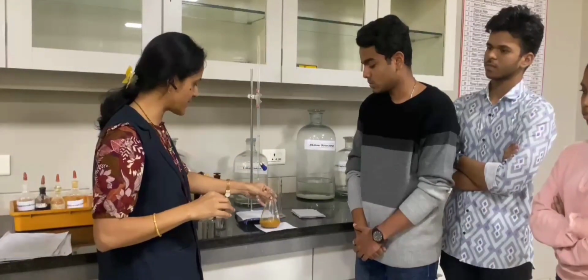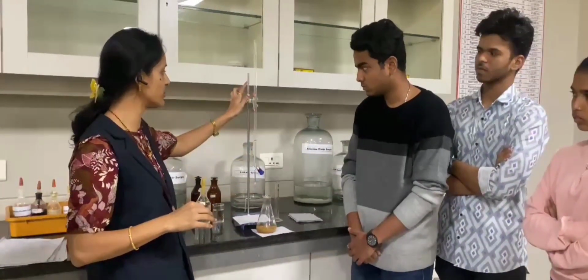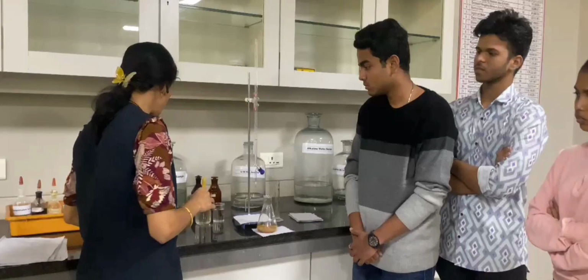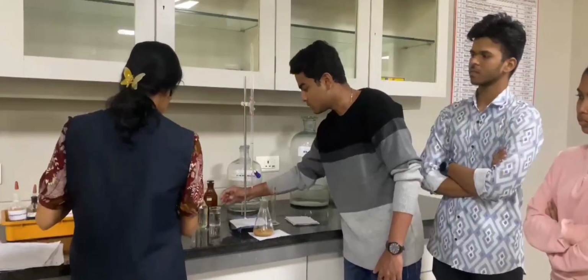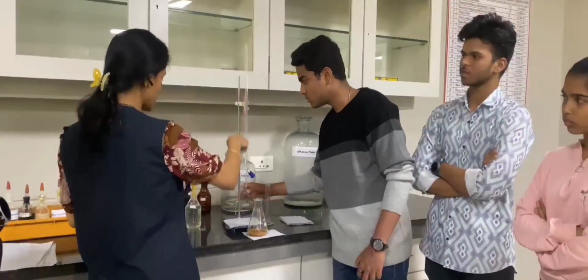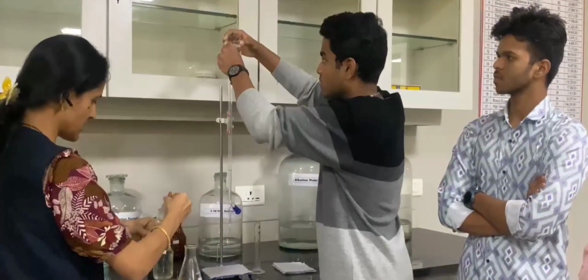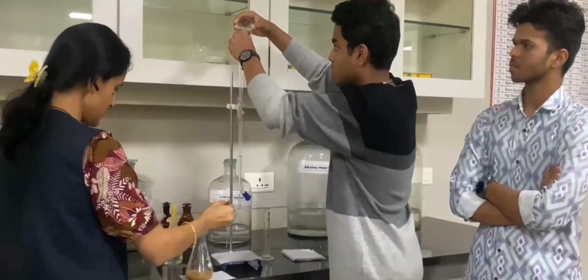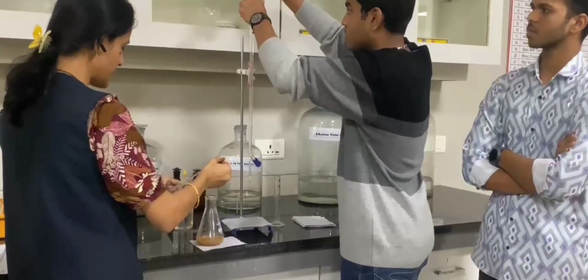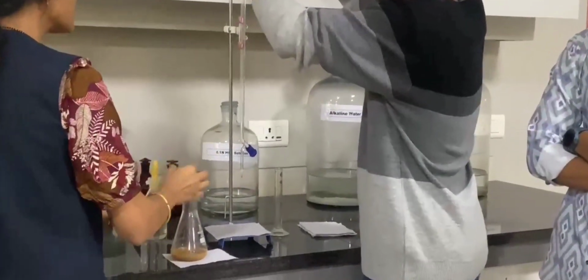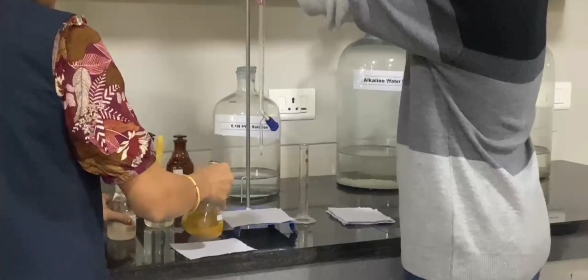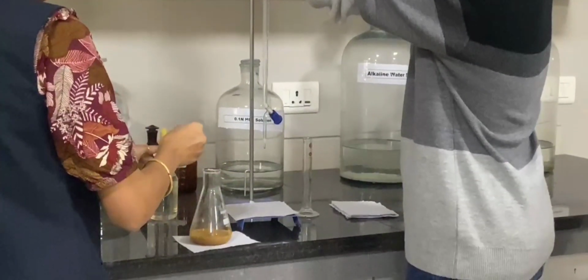So I2 is liberated, and this liberated I2 we can titrate with sodium thiosulfate by using starch as an indicator. Now I am adding the starch indicator.